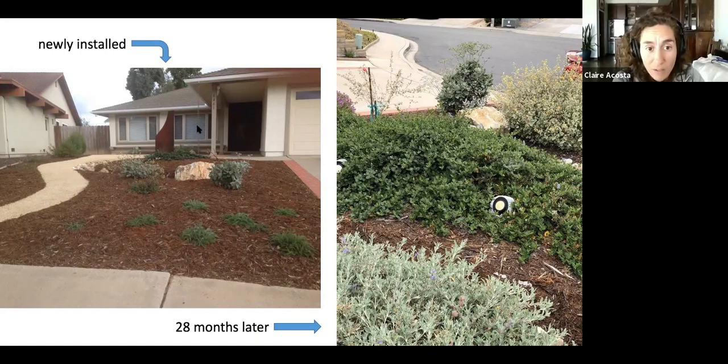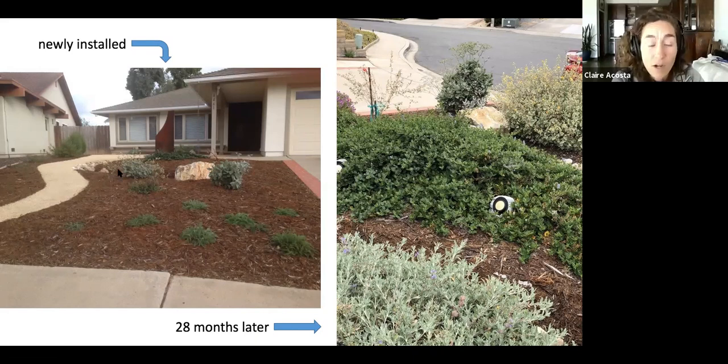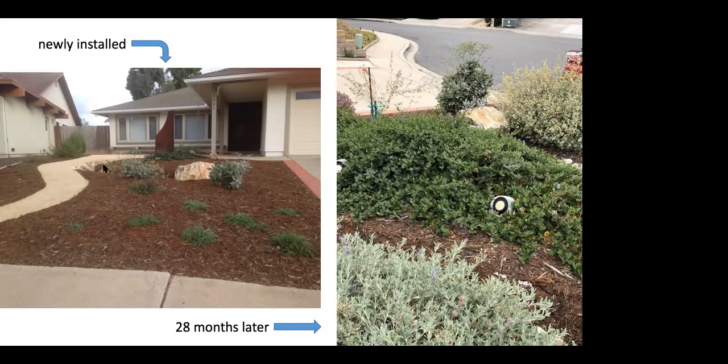There looks like a rain chain here. Oh, can you guys see my cursor? I think you can. Yeah, I can see the cursor. So to me, I'm like, oh, this is some kind of intentional rain garden, swale, infiltration basin potentially.